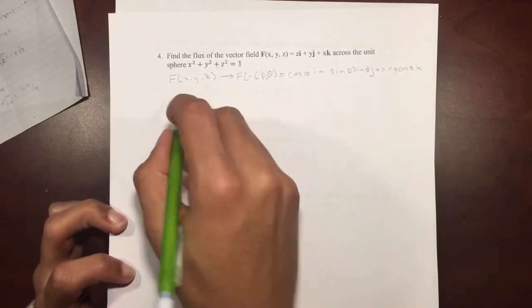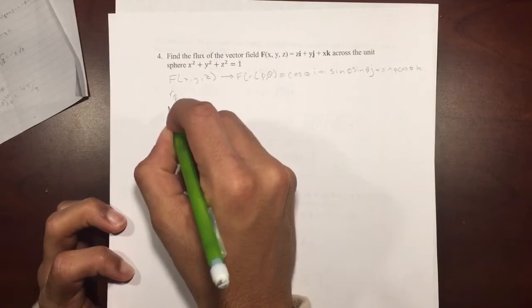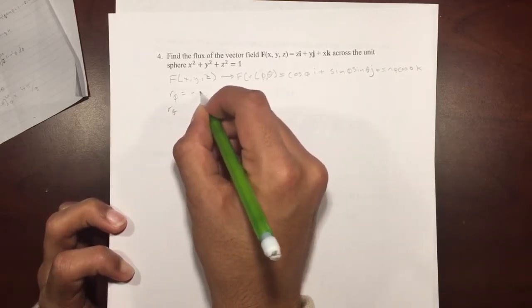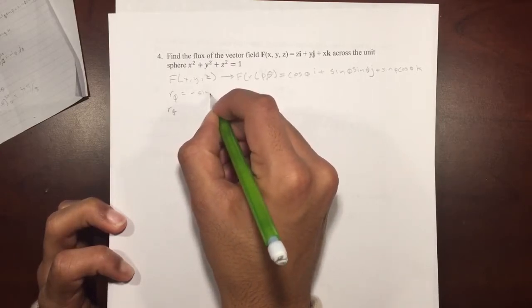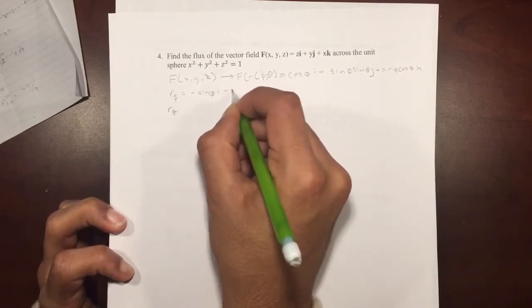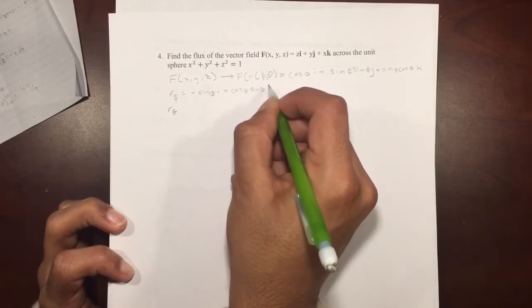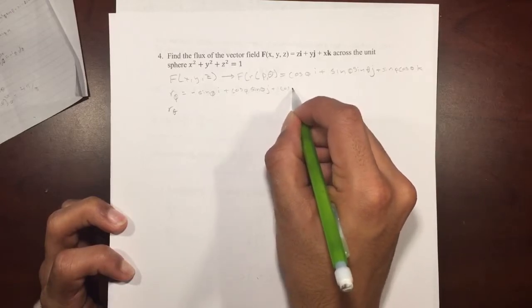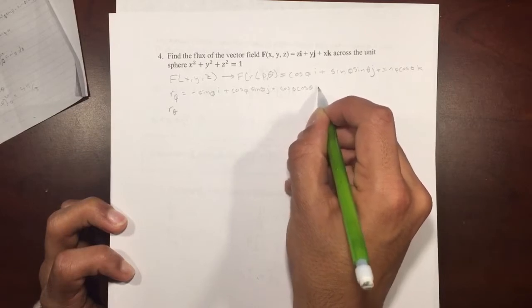And so now we can find r_phi and r_theta respectively. We can find r_phi to be negative sine phi i plus cosine phi sine theta j plus cosine phi cosine theta k.